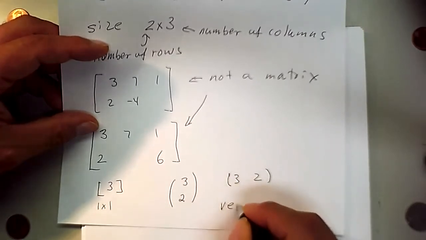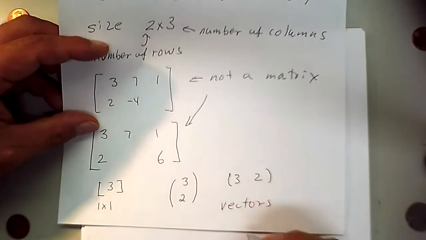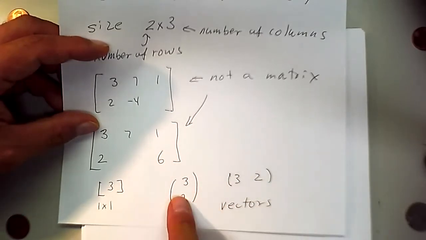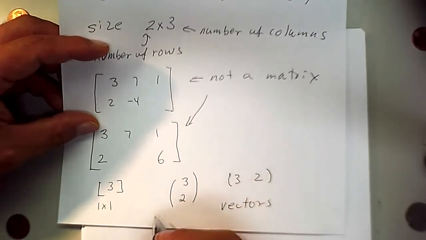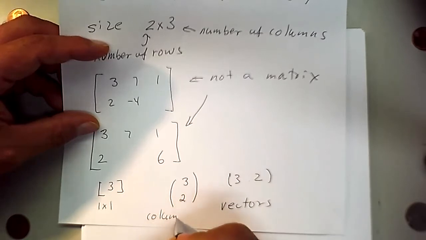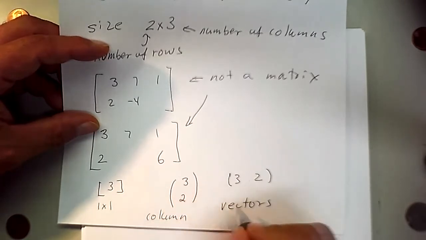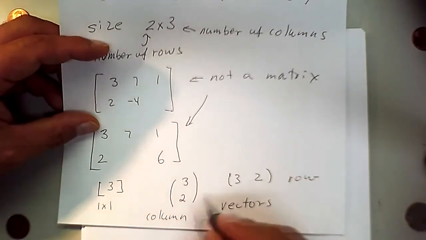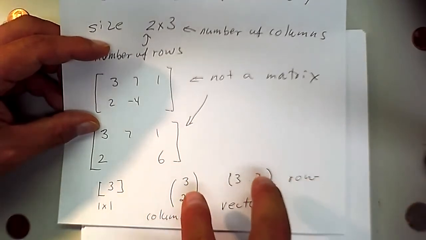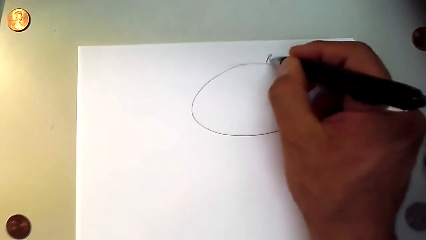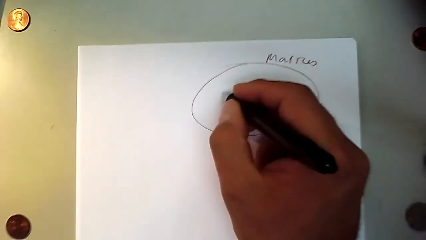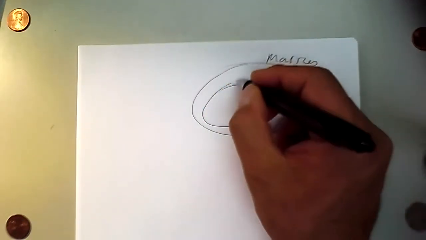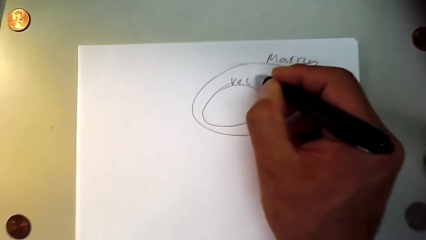So these are vectors. This is a column vector, and this is a row vector. And they are both matrices. So we got the set of matrices, big set of matrices. And inside of that, we have the set of vectors.